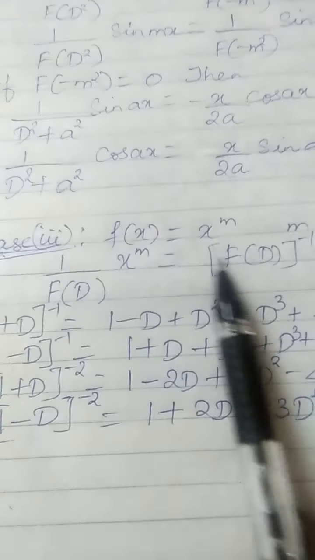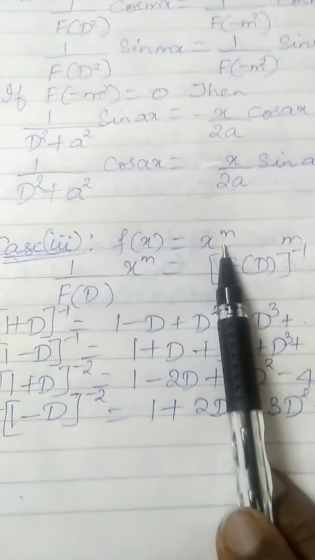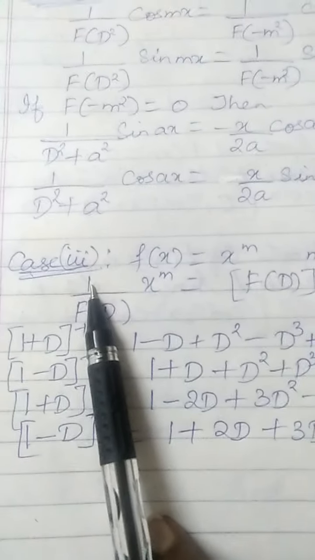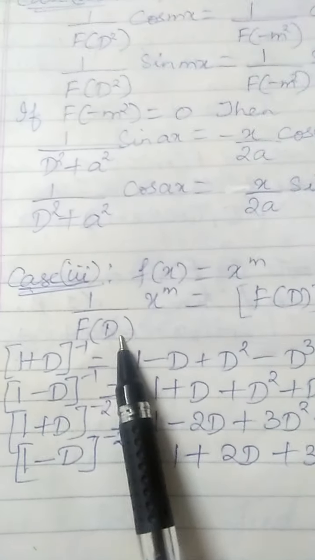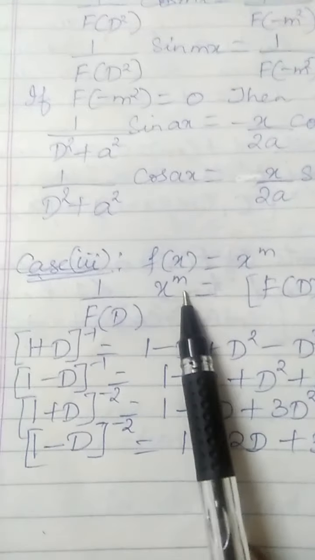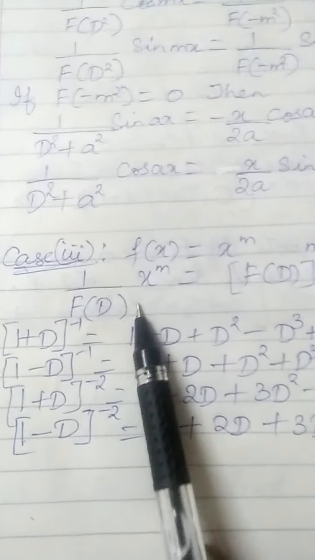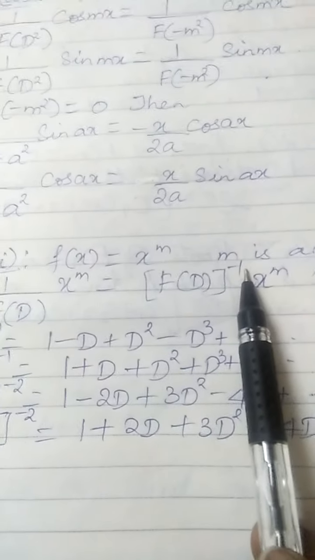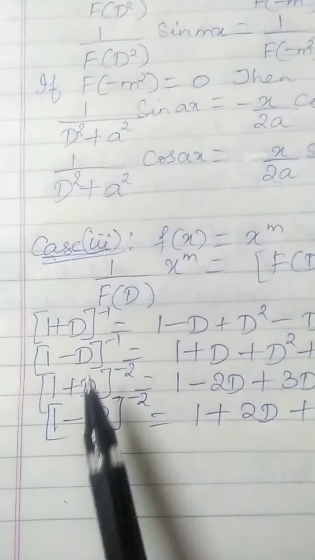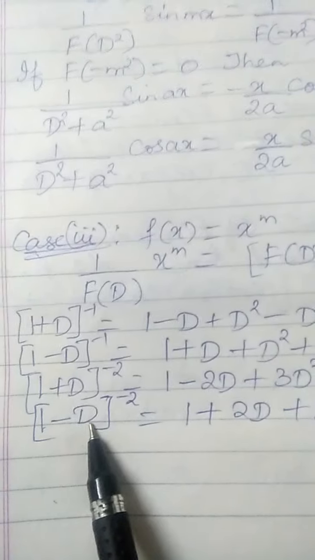Now case 3, right hand side is a polynomial. Whenever right hand side is a polynomial, we know that to find PI, we should write it in the form of 1 by f of D, x power m. So 1 by f of D should be written as f of D inverse. When we take inverse, we should use any of these 4 formulae.